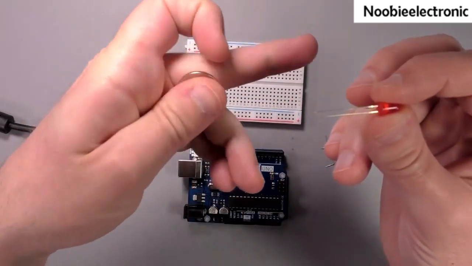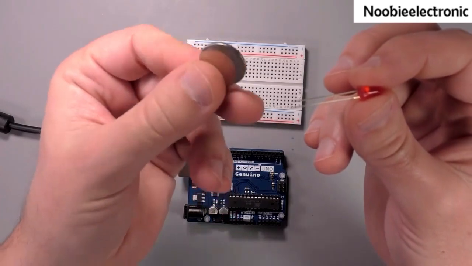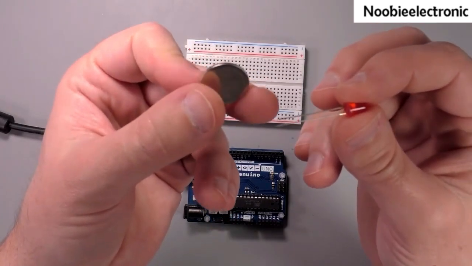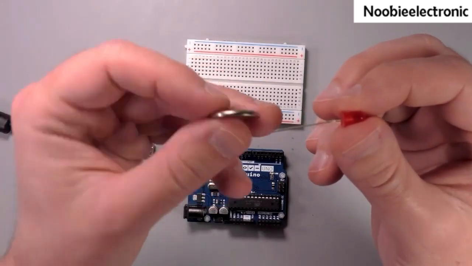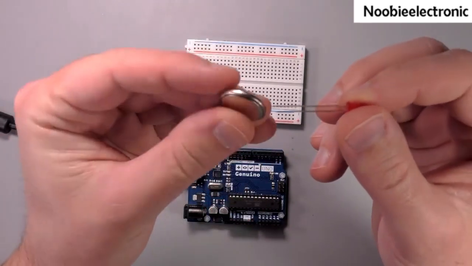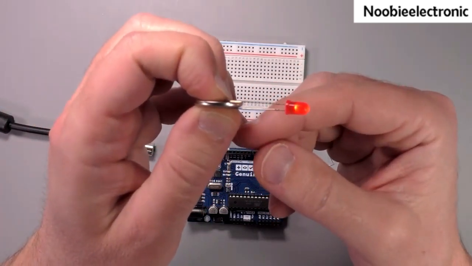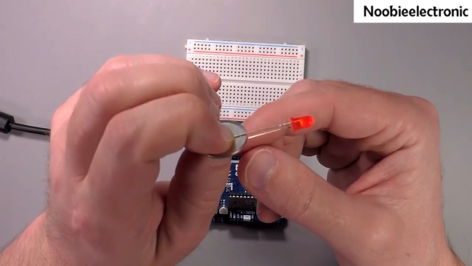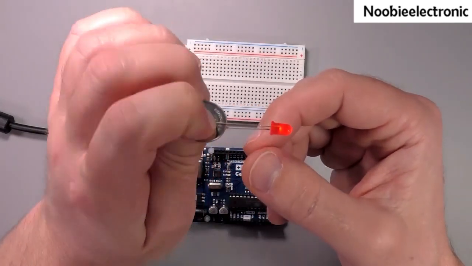If you can't remember which one is which, then you can use the coin cell battery as a tester. You can also use the coin cell battery to test if an LED is burnt out or if it still works. So take a coin cell battery and just connect your LED to it like that. So one pin will go to either side of the battery. And you can see that the way that I've connected it now, the LED is turned on.